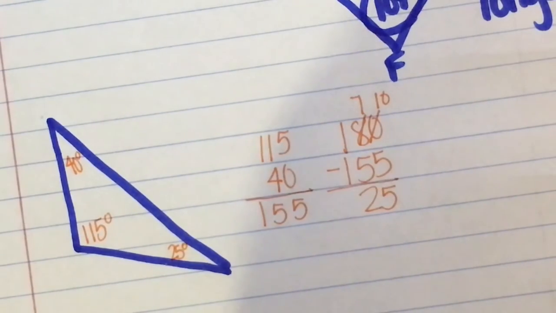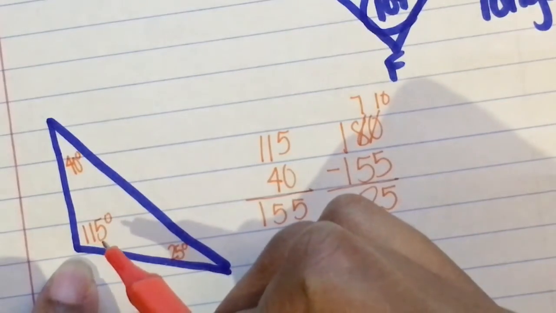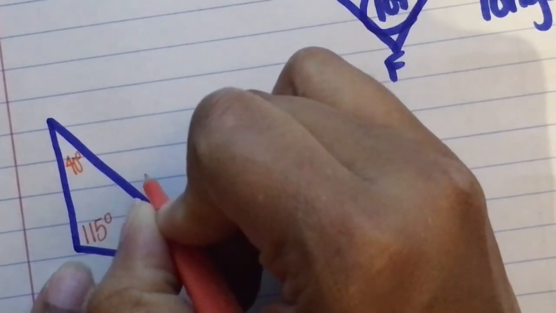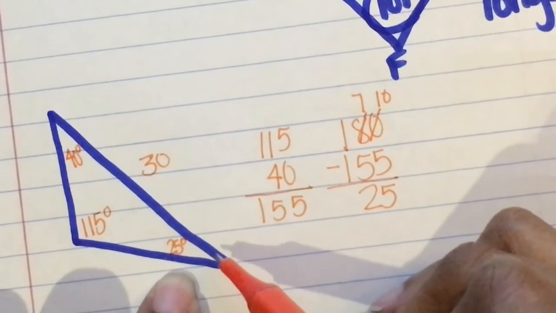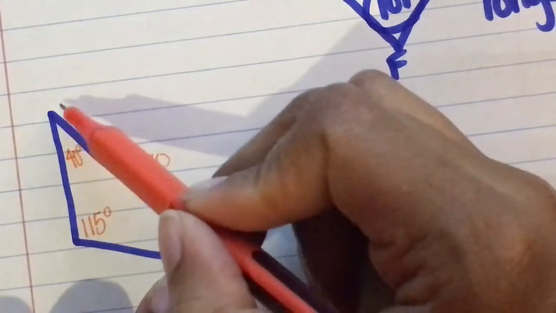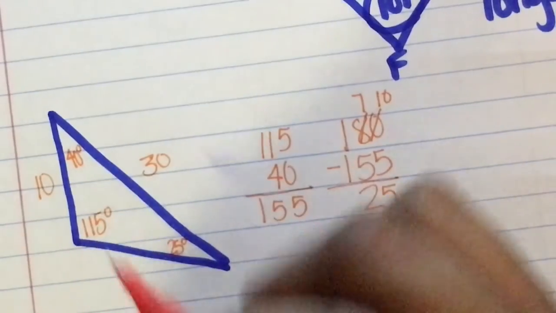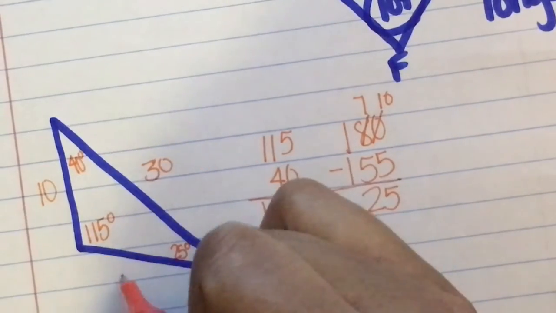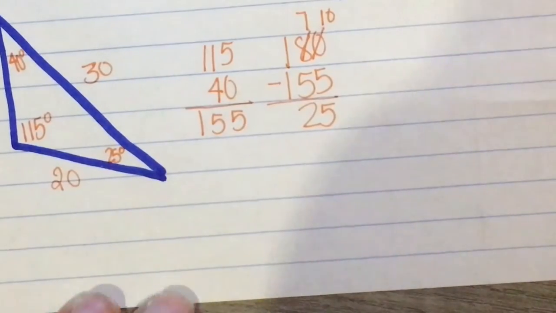All right, so then let's label some sides. So I'm going to have a small, medium, and large side. So 115 degrees is my largest angle. So across from that, it's going to be my longest side. So I can make this be 30. 25 degrees is my shortest angle, or my smallest angle. So my shortest side is across from that. It's right here. So I'm going to make this be 10. And then 40 degrees is my middle angle. So this right here is my middle side. I'm going to make this 20. Okay, so yours doesn't have to look exactly like mine, but hopefully you get the idea.